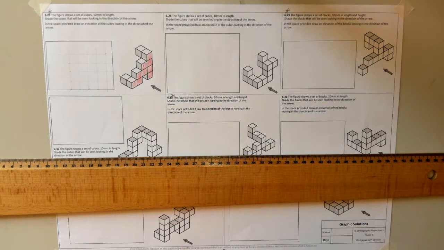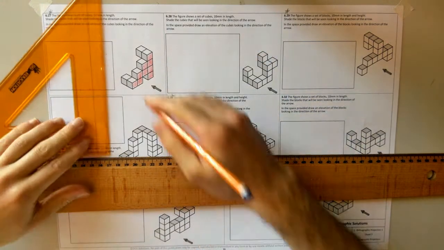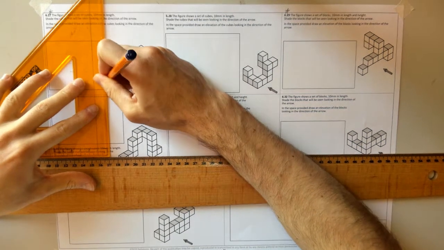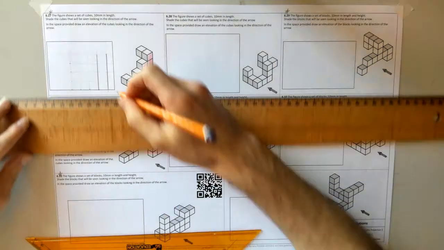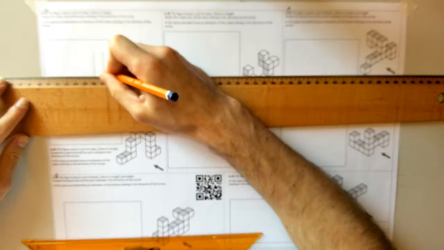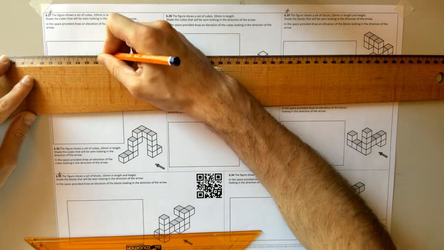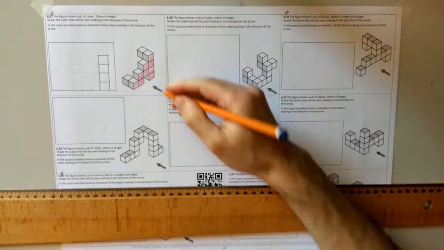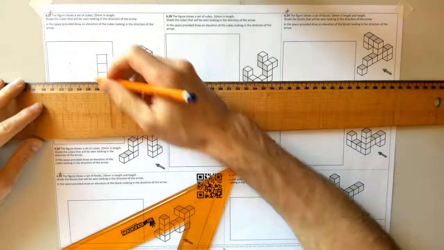Now from what I can actually see, I'm going to start with this right hand side here. So I can see all 4 of those first. So we can draw on all 4 blocks there. In the next row, it's missing one at the bottom, and then I can see the second and third. So skip the one in the bottom.